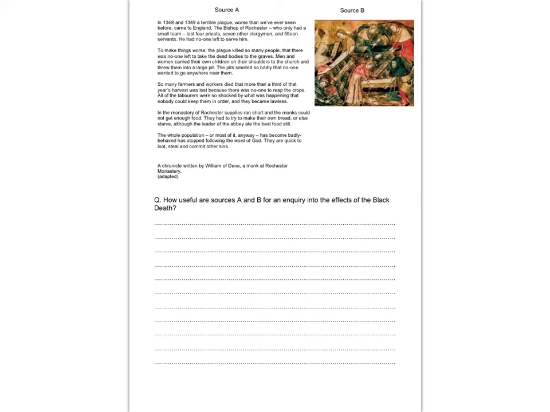So one more time, use the nature, origin and purpose of the source to tell me why the source is useful and provide me with an example. Back this up with their own knowledge, and then thirdly, tell me why the nature, origin and purpose of the source might not make it perfect. That then is repeated for the second source.